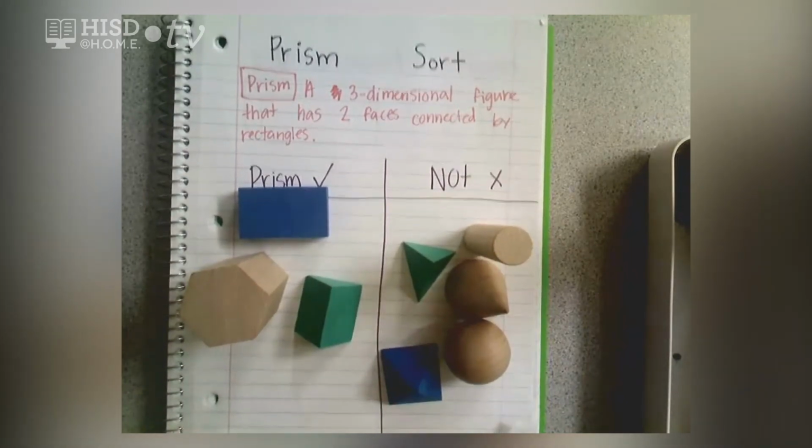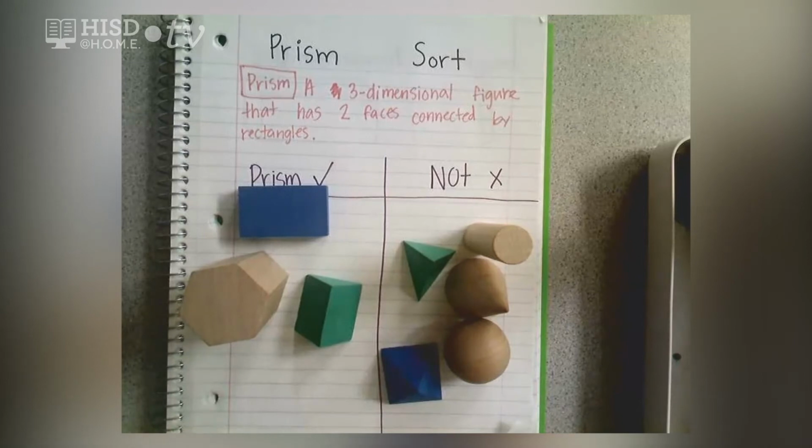I'm going to give you guys 1 minute to look at what we've done so far. If you want to draw an example of some of these, you absolutely may.